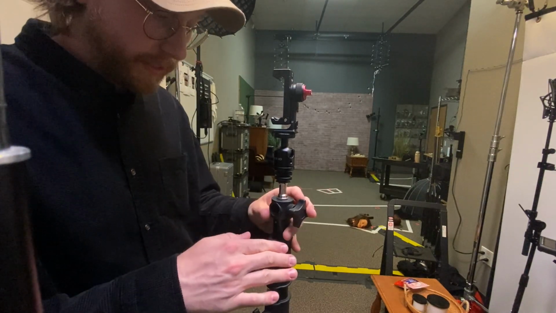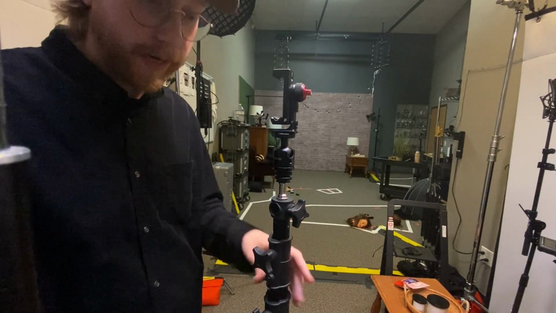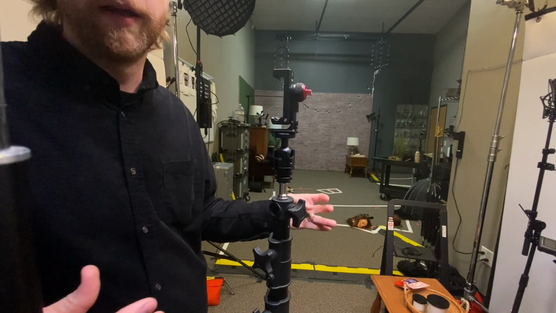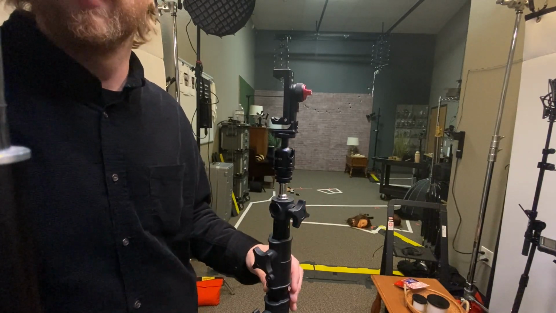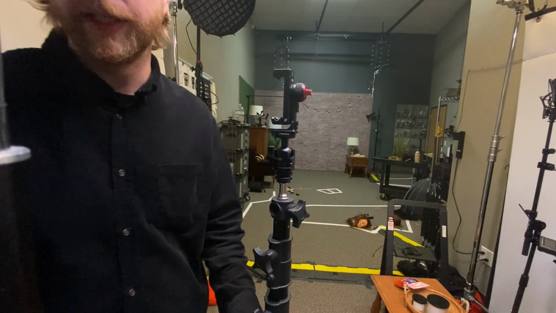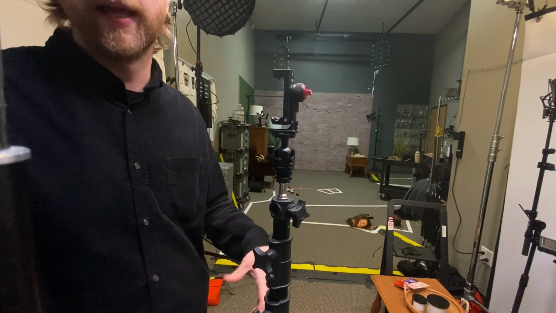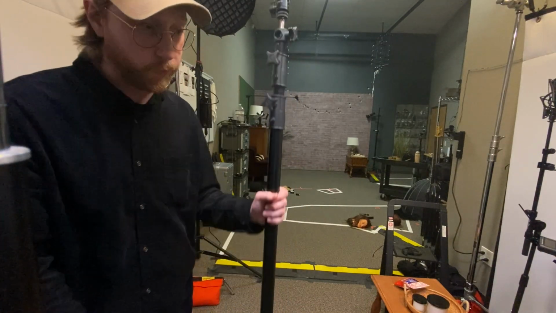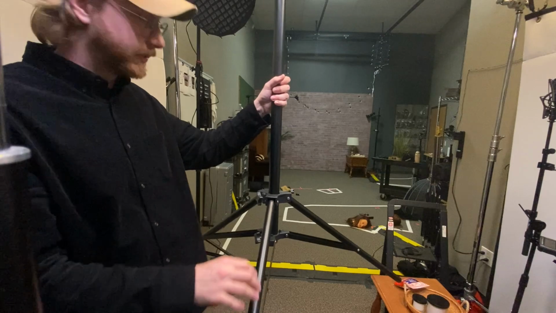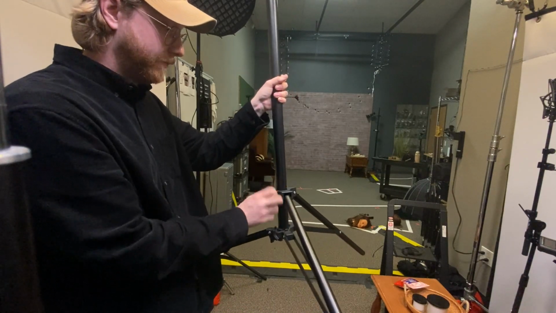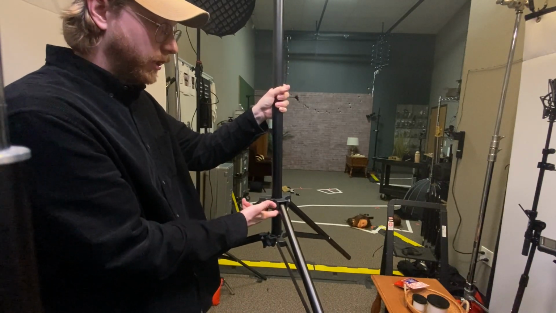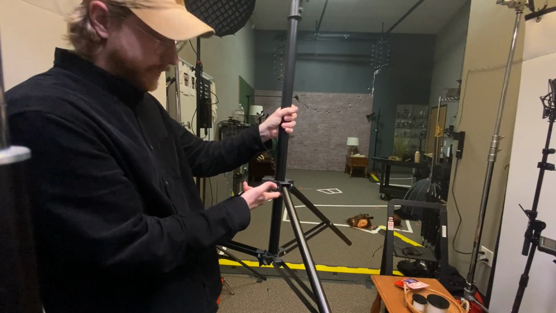So this stand also, you can't see it in the shot, has a very, very wide footprint. So it's really, really stable, but you need to know how to actually take out the feet and then put them back in. So I'm going to show you that as well. There's another knob that's down here, and you're going to loosen that. Then it's really important you remember, you're going to push up right here.